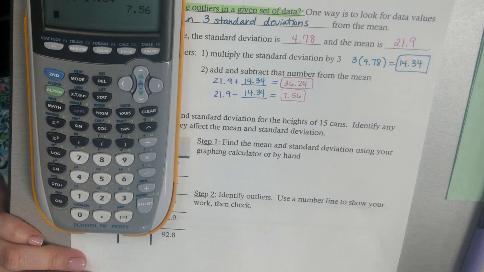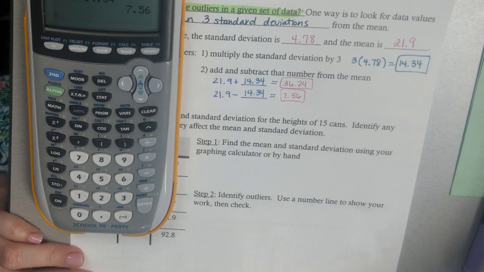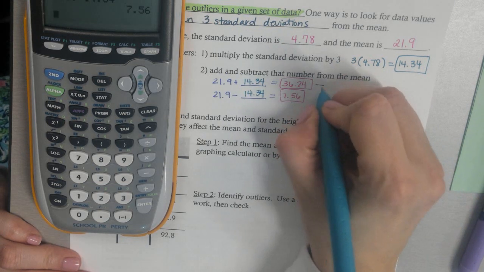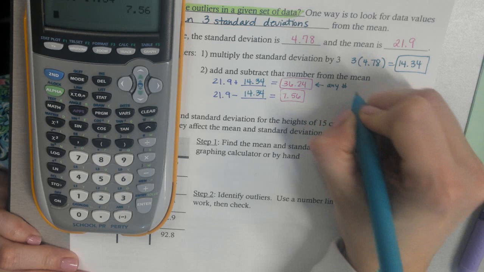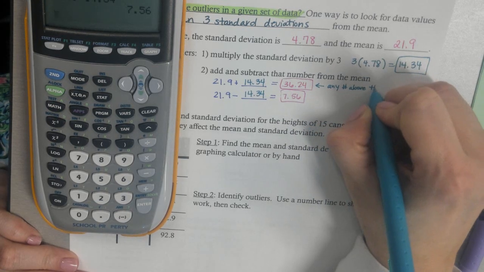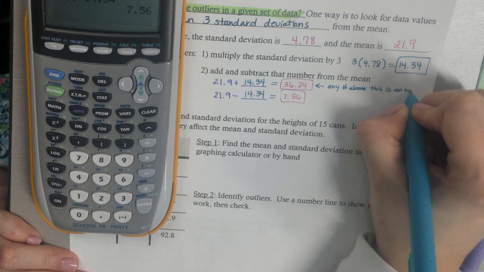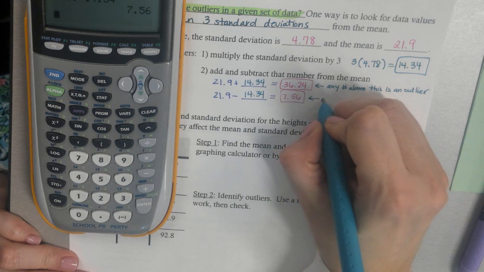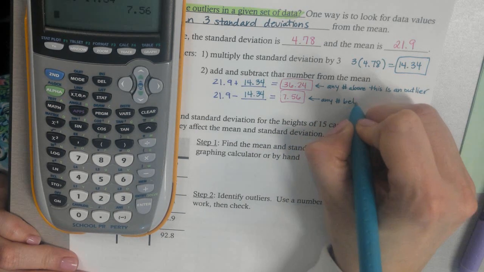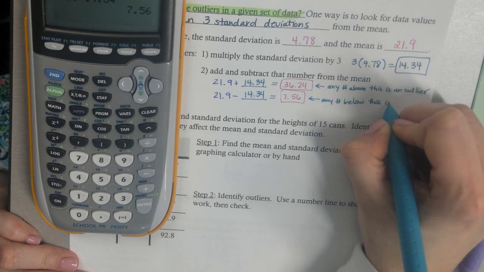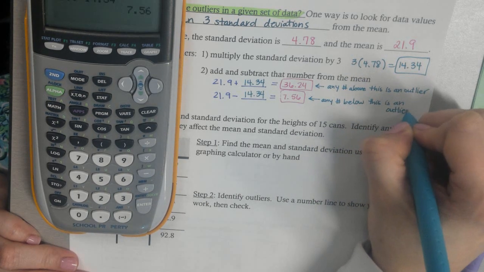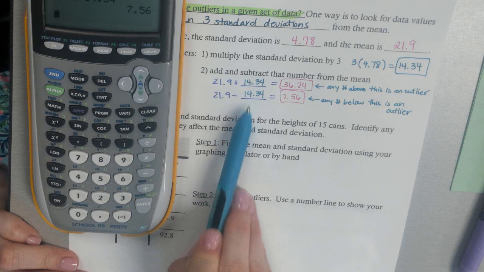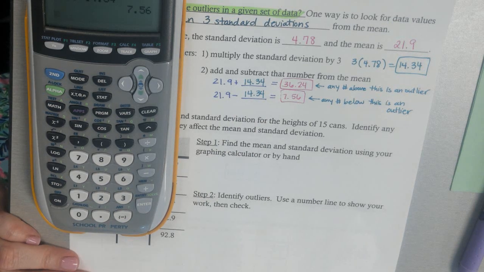So what these mean are that any number that is above 36.24 is an outlier. So any number above this is an outlier. Okay, any number below this number is an outlier. Okay, so any number above when you add or below when you subtract, those are how you find the outliers.